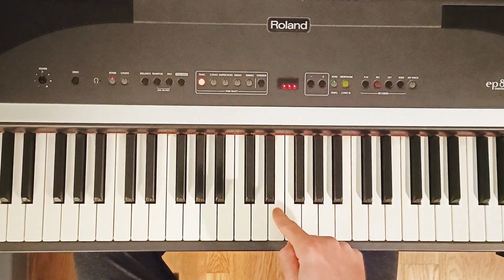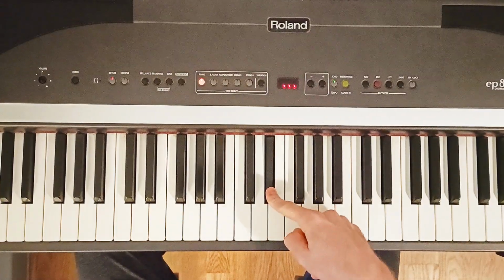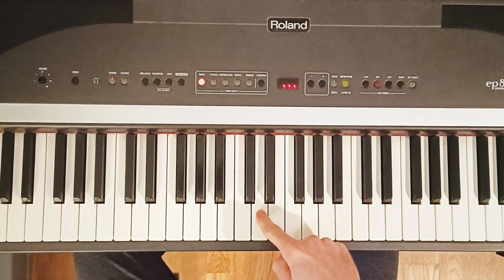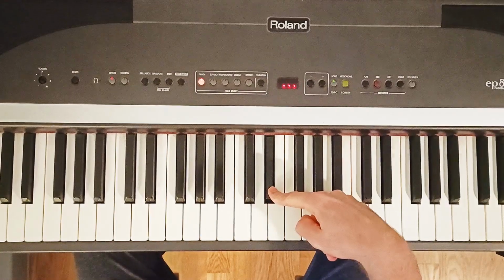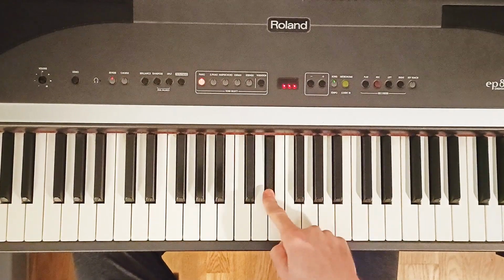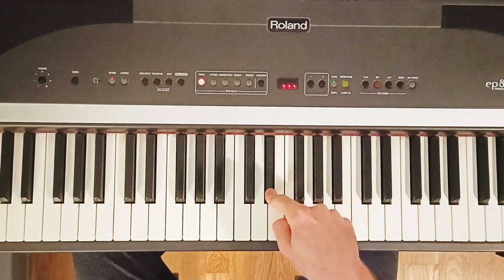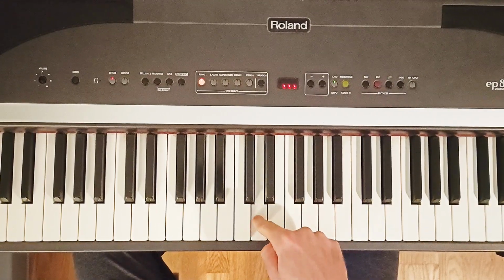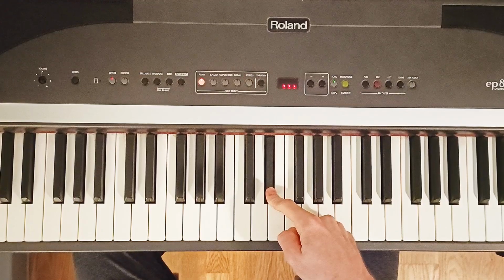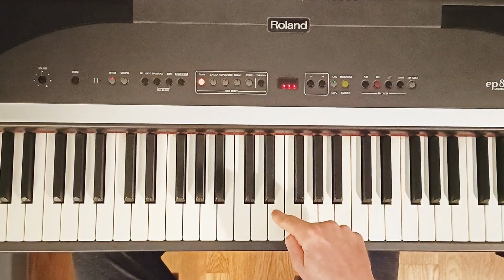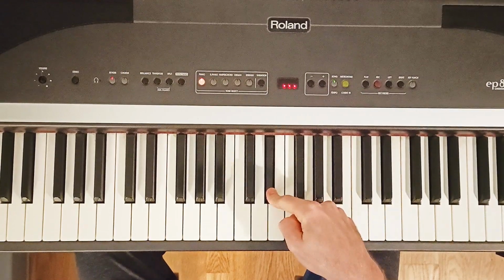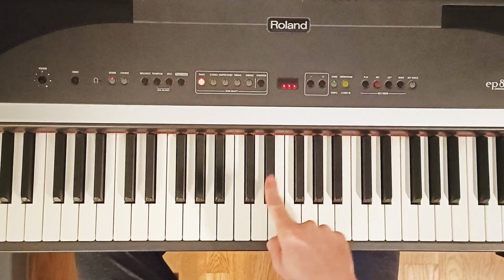So this can be a flat 3, or this could also be a sharp 2, because this note is either an E flat or a D sharp. So in the key of C it is a flat 3 or a sharp 2.